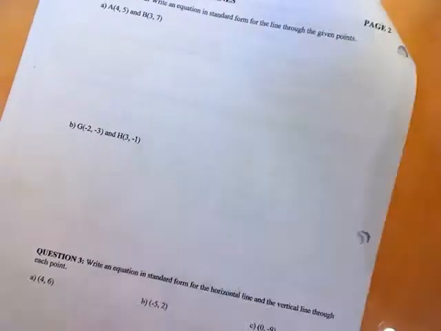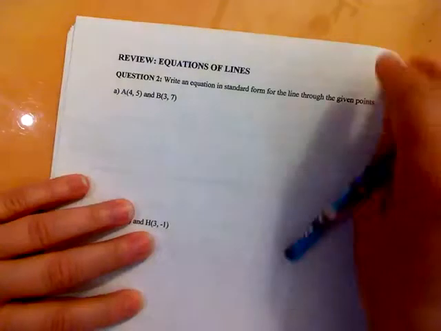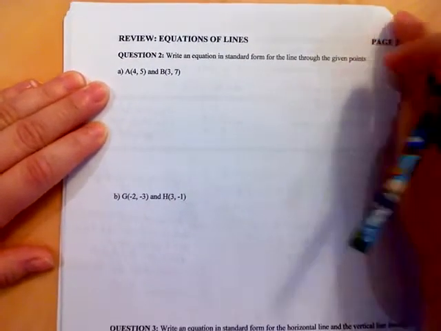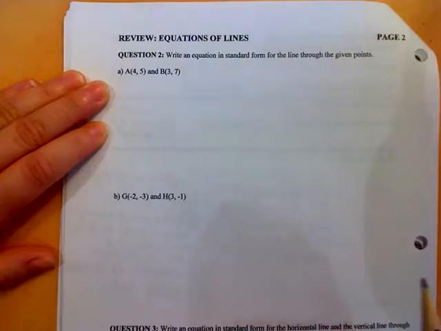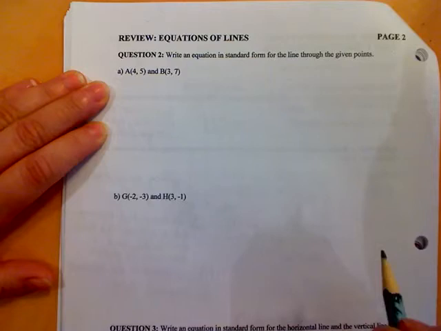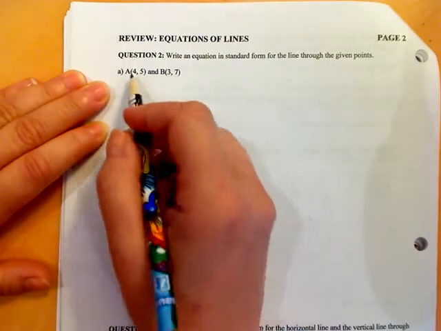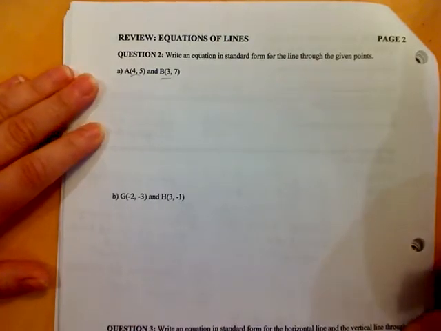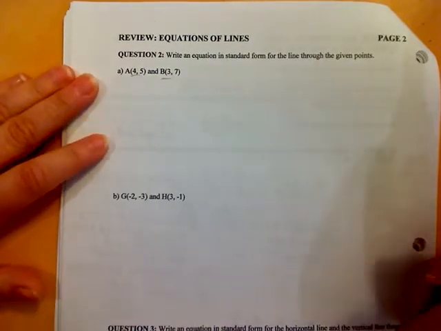Okay, let's see what's next. Now we're going to write an equation in standard form for the line that goes through these points. Now we said in order to find the equation of a line, we need a slope and a point. And if they don't give it to us, they'll give us enough information to find it. Do we have a point? Yeah. Well, actually we have two. We can pick either one because they're both points on the line. Do we have a slope? No. Do we have enough information to find the slope? Yes. So let's do that.